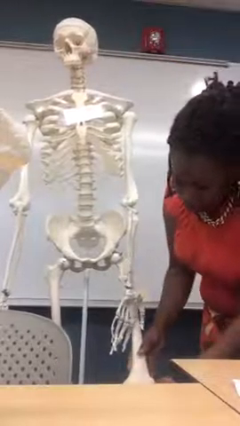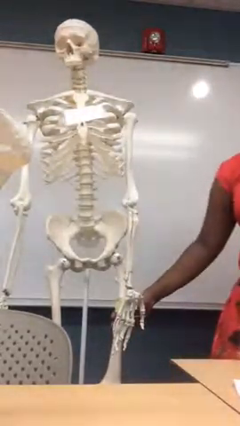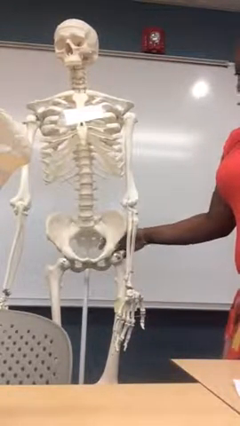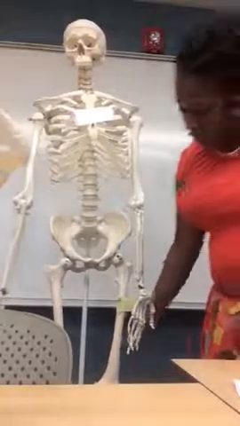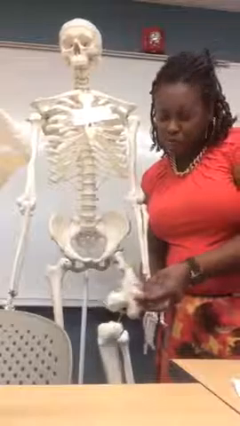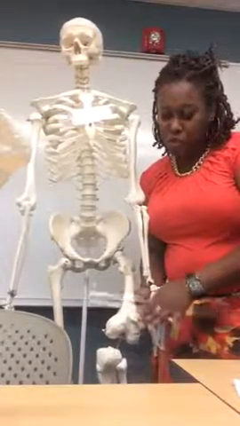and then down here we have the medial condyle, and we have the lateral condyle. Okay? And this little part of the bone is called the patella, also known as the kneecap.